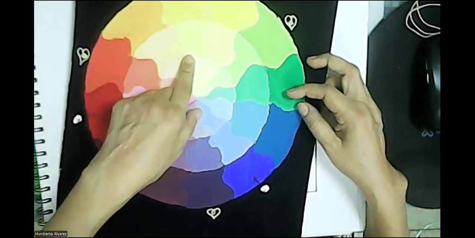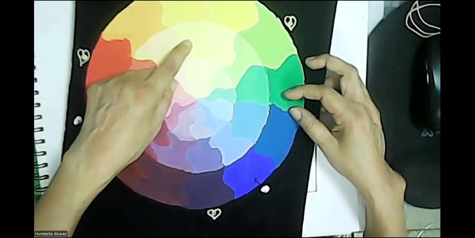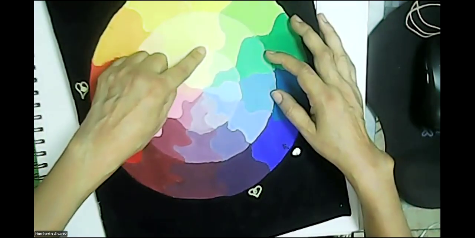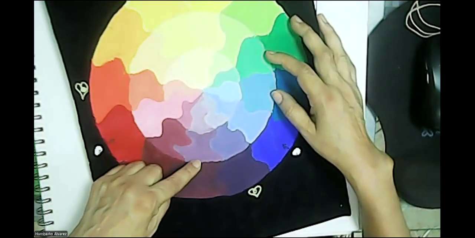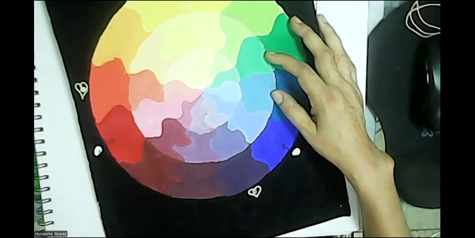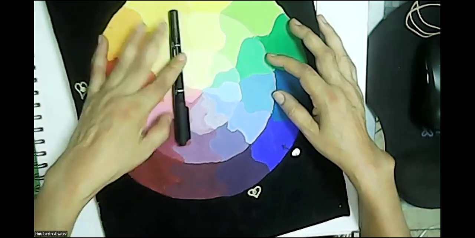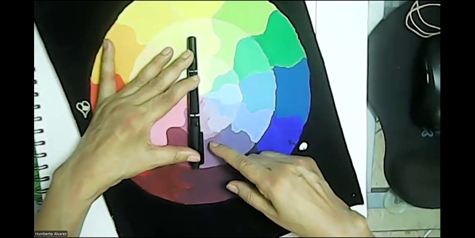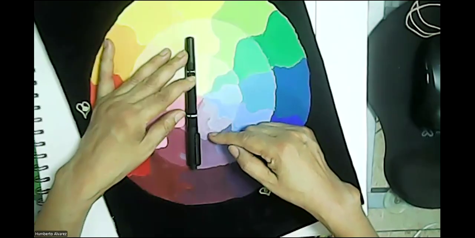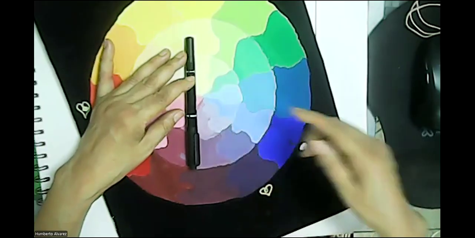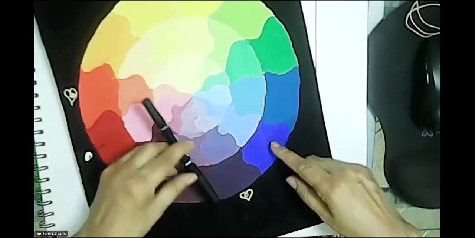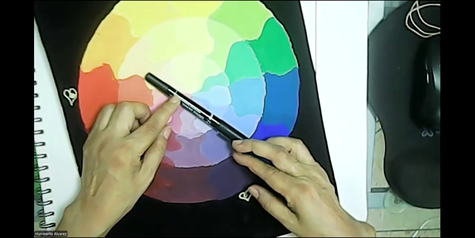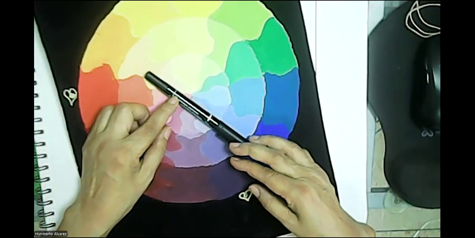Now, the complementary colors are the colors that are opposite in the color wheel. For instance, yellow, and the opposite is purple. Okay, let me get my hand. I have yellow here, and the opposite is purple. So I am going to paint one of the shapes in yellow and purple. The other one is blue, and the complementary is orange because they are opposite in the color wheel.